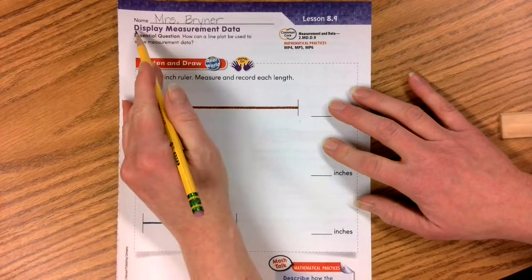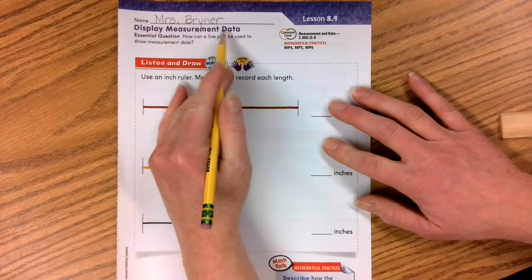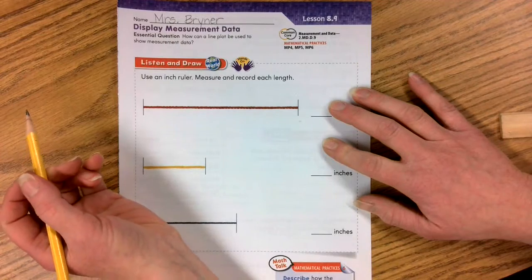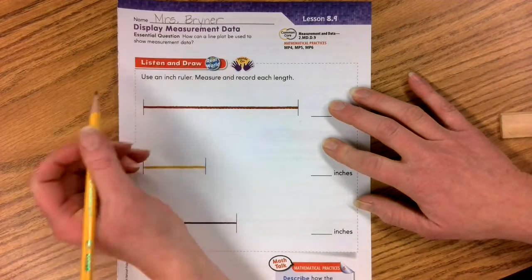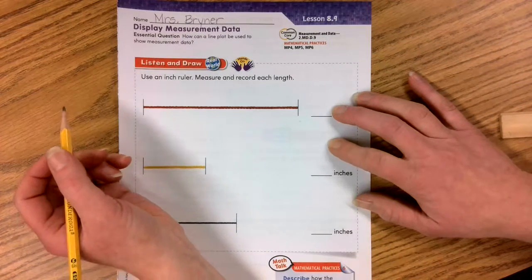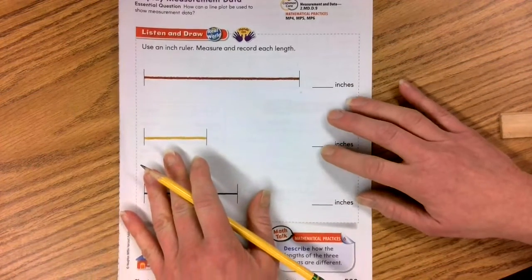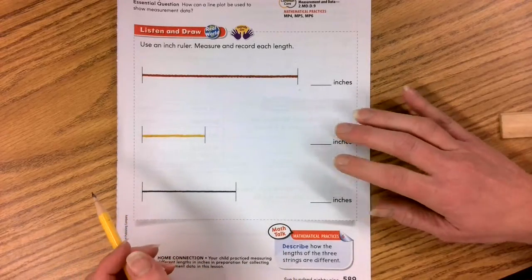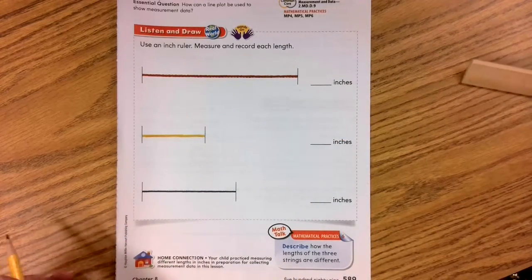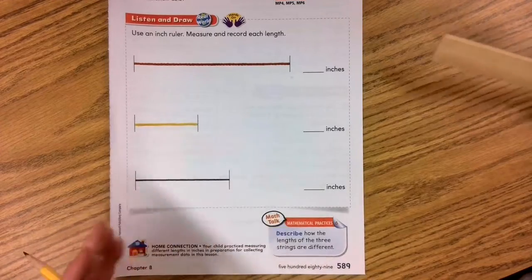Today we're talking about displaying measurement data. And we're displaying measurement data with a tool called a line plot. Now the first thing we need to do is easy. We just need to use an inch ruler and measure and record each length.